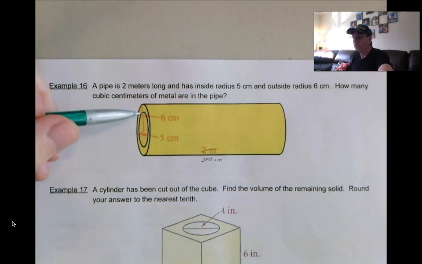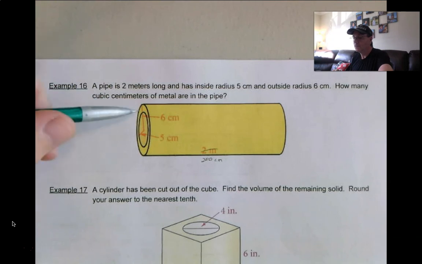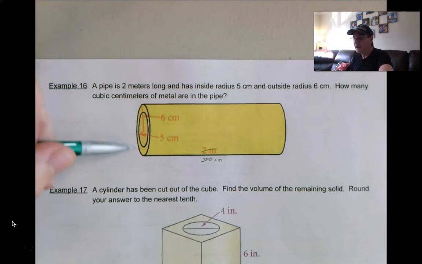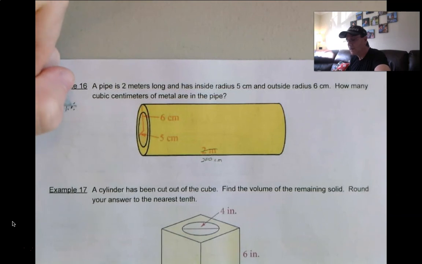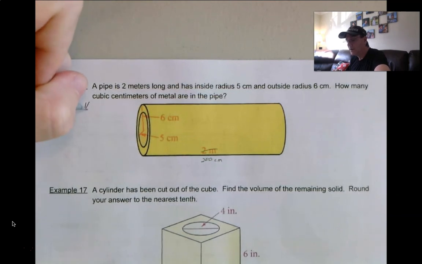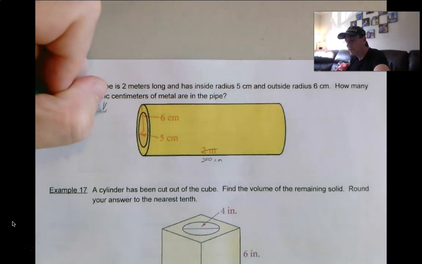So the volume of the outside cylinder minus the volume of the inside cylinder. So I'm going to write total volume is equal to volume outside minus the volume of the inside.